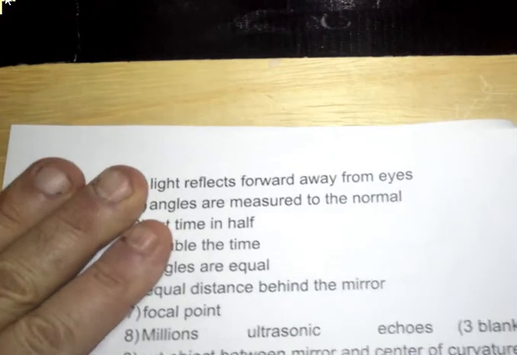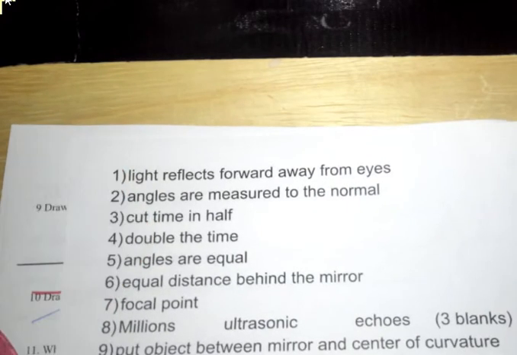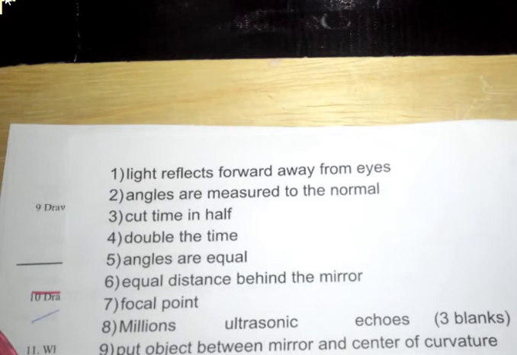Number 9, put the object between the mirror and the center of curvature. Put object between mirror and center of curvature. Make sure that you write it with the lousy grammar that I have on the paper here. Do not add extra words to make it sound better. It'll be marked wrong. Put object between mirror and center of curvature. Does anybody need more time to copy that down? I'll take that.